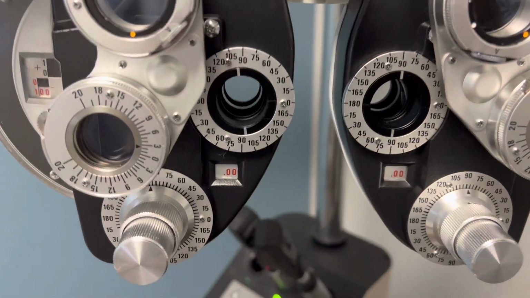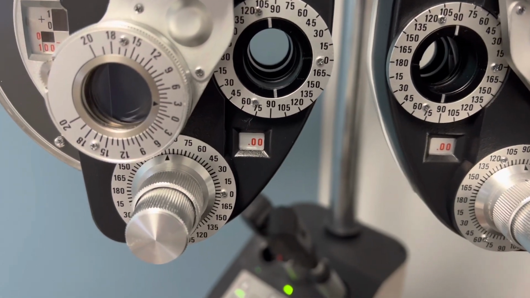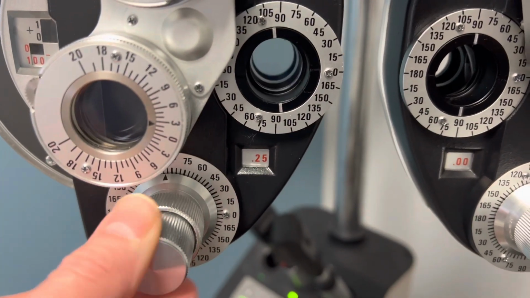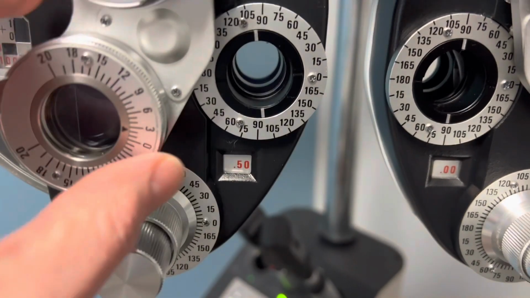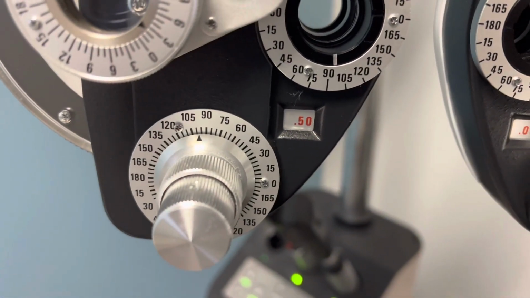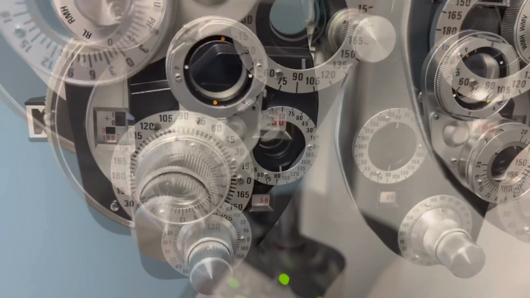If we come down here, we have our astigmatism dials. This red number here is the amount of astigmatism power that you have, and this clock dial is what's called the axis of astigmatism.